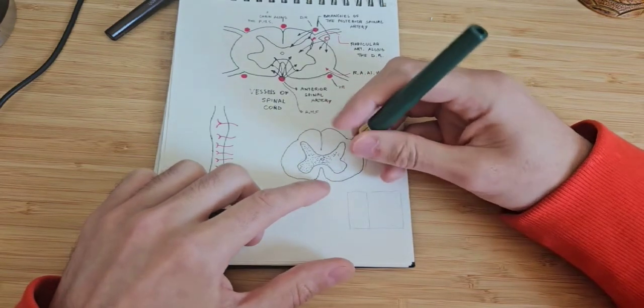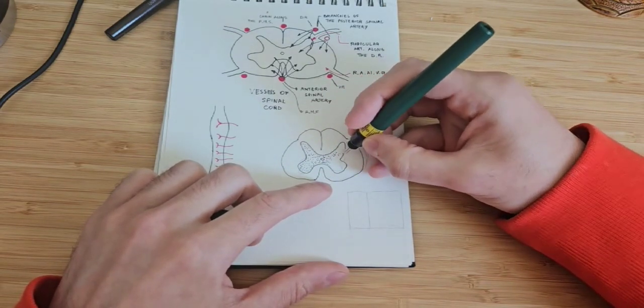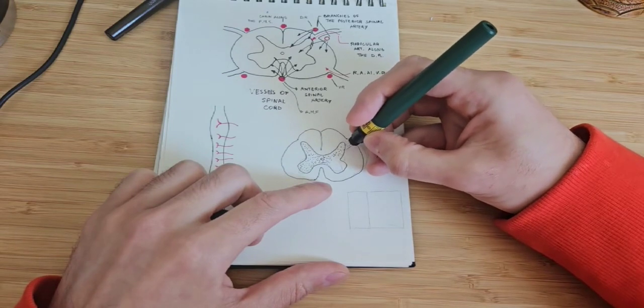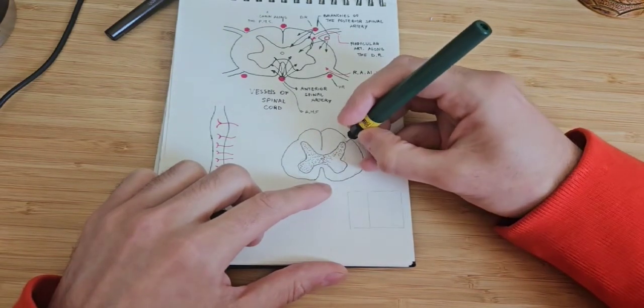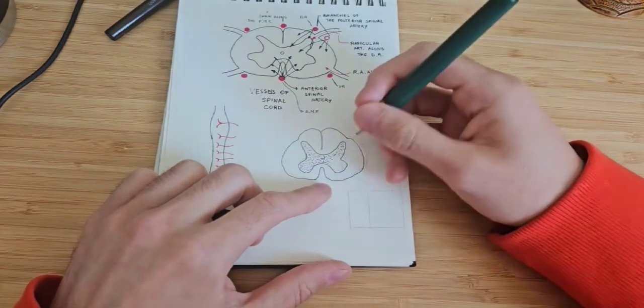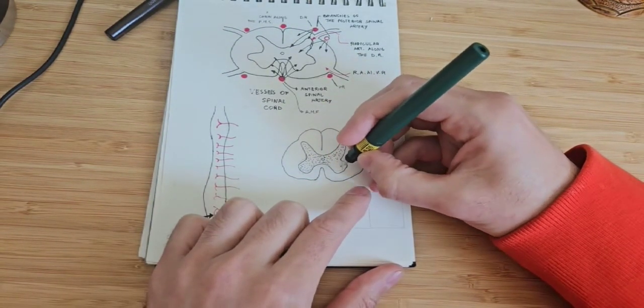And these neurons are responsible for controlling voluntary muscle movements. How? By sending signals to the skeletal muscles via peripheral nerves.